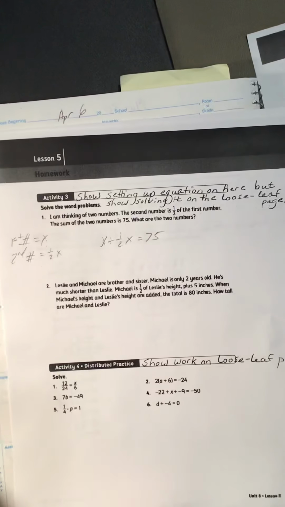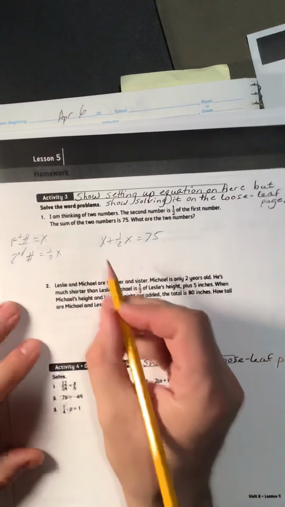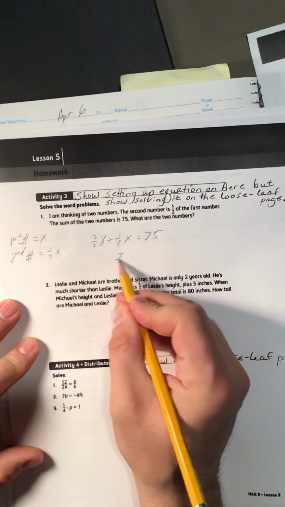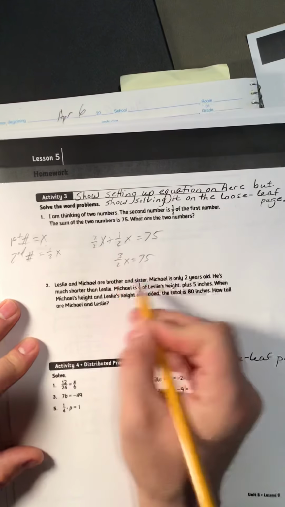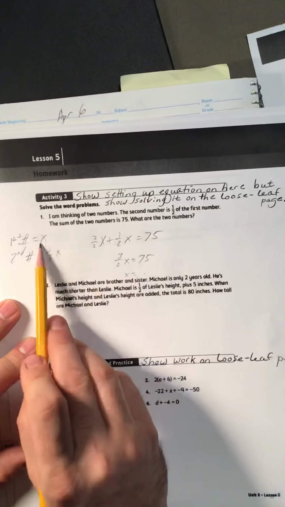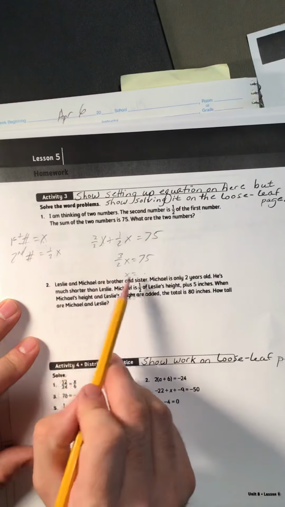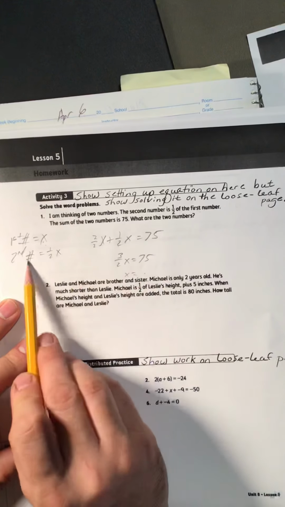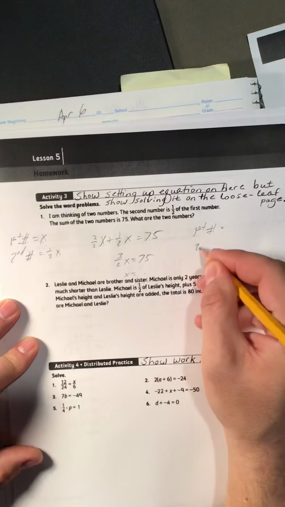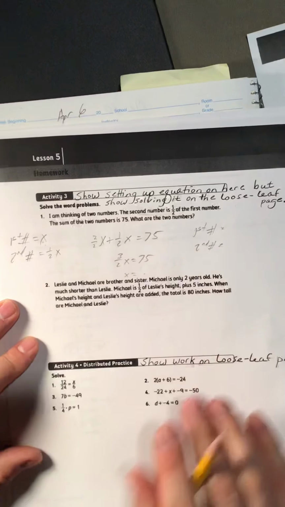Now I think you should be able to solve that. 1x plus 1/2 is 1.5, or 3/2x equals 75. Now you should be able to solve that for x. Remember, whatever you get for x is the first number. Whatever you get for x, half of it would be the second number, so you need to label. First number equals, second number equals as well.